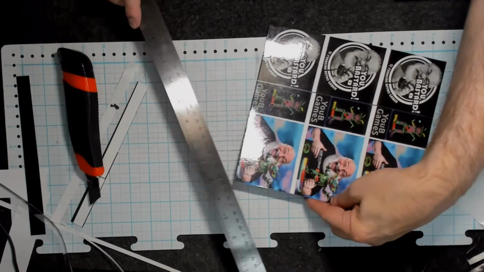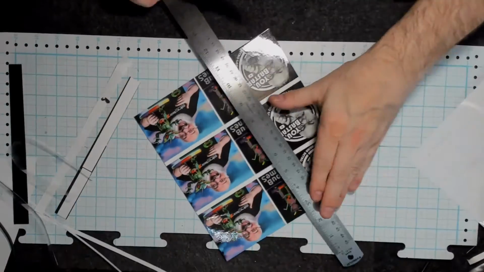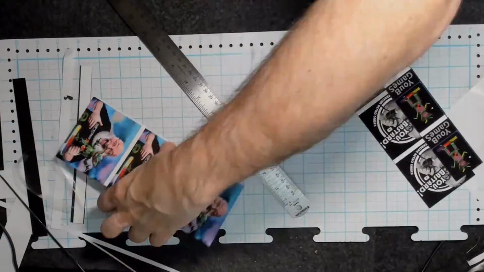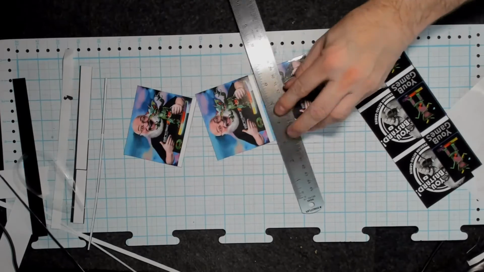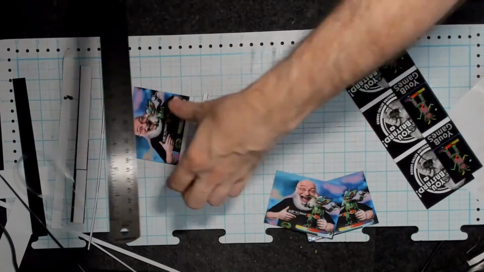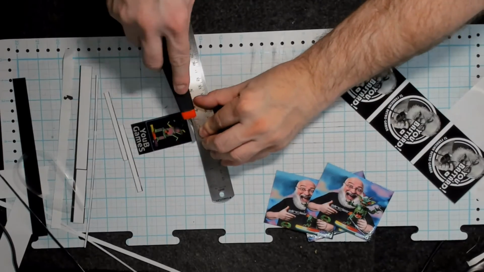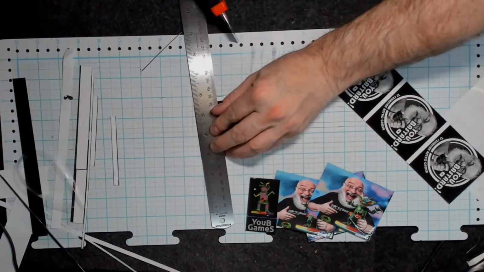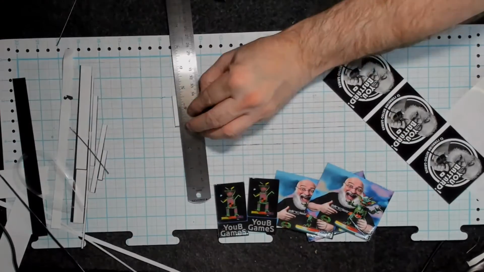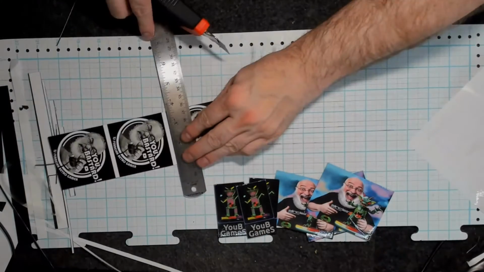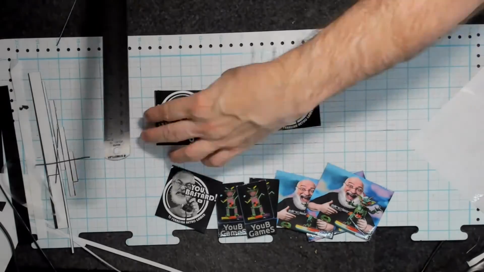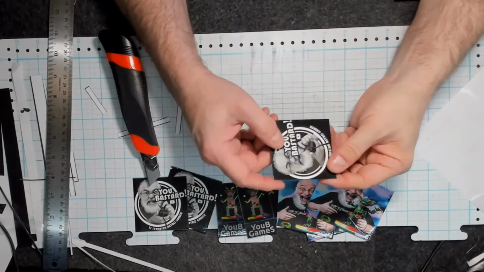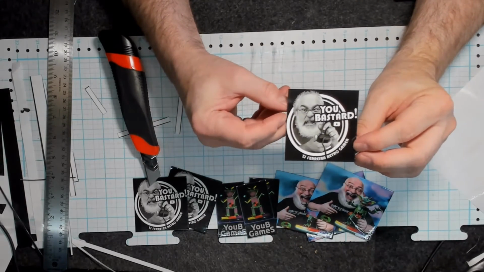Now I just need to go ahead and cut the insides. And there we go. That is how I make my magnets.